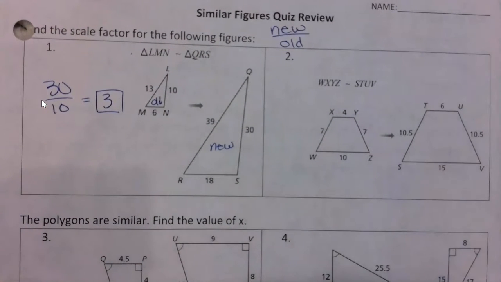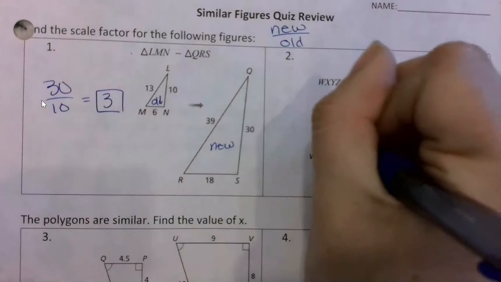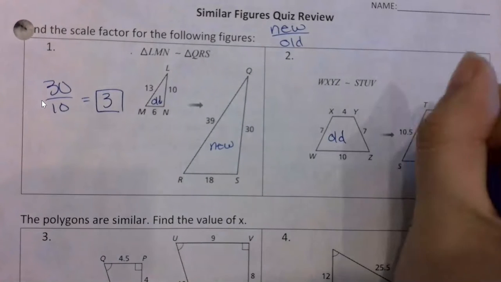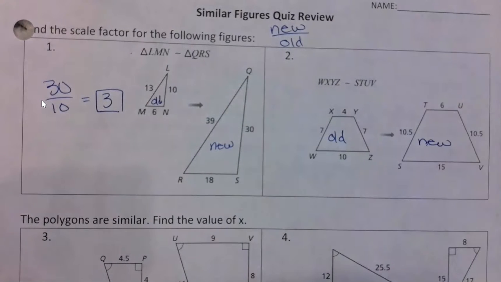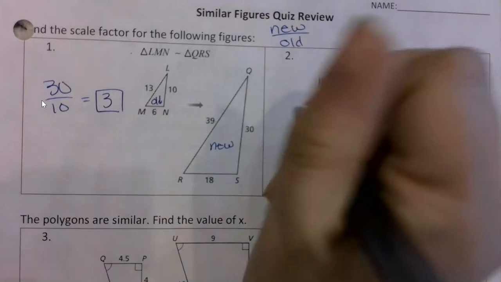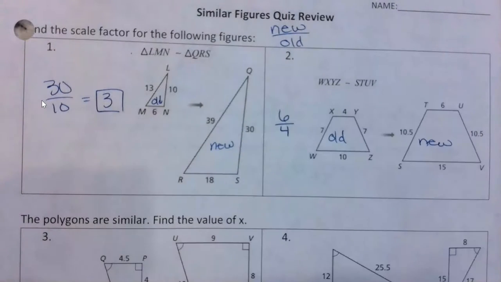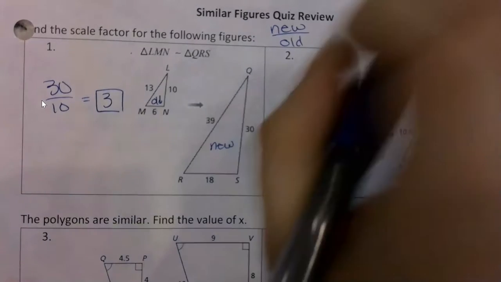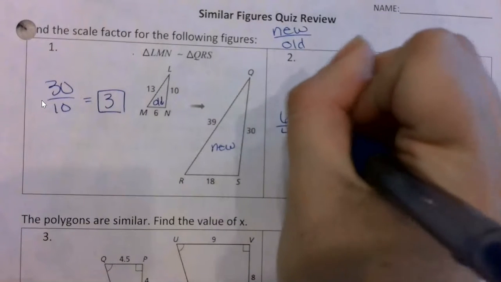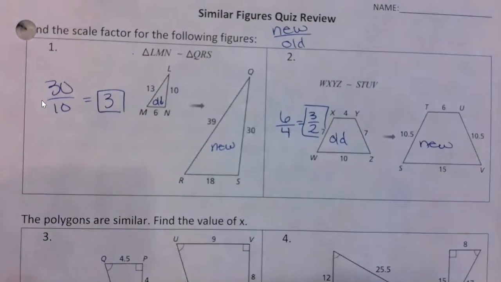I'm going to do the same thing on number 2. First shape is old because of the arrow, and the second one is new. I'm going to do the top numbers, 6 and 4. These can simplify. They both divide by 2, so I get 3/2 for my scale factor.